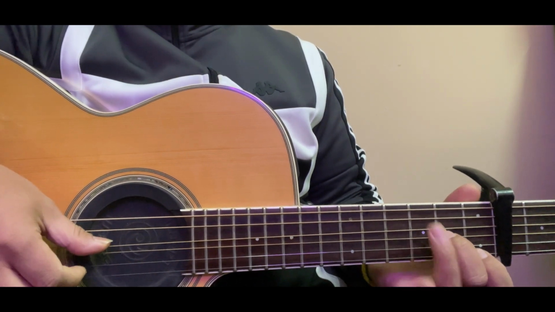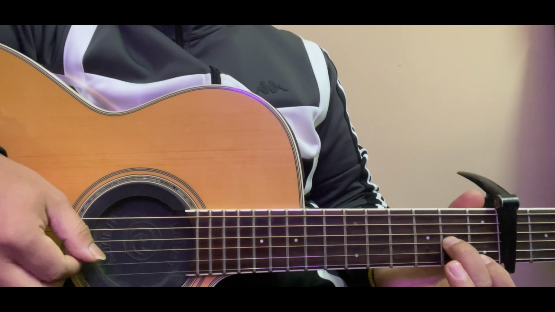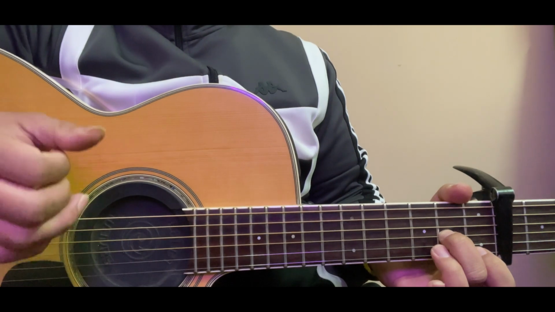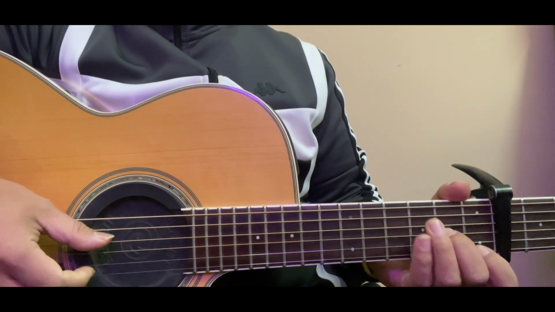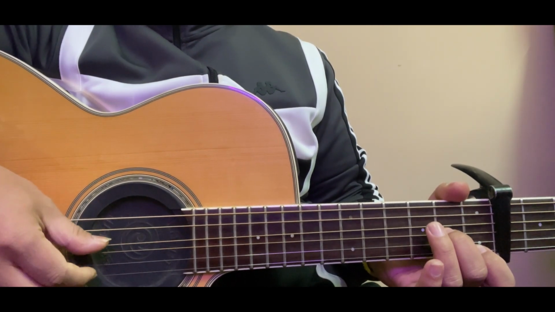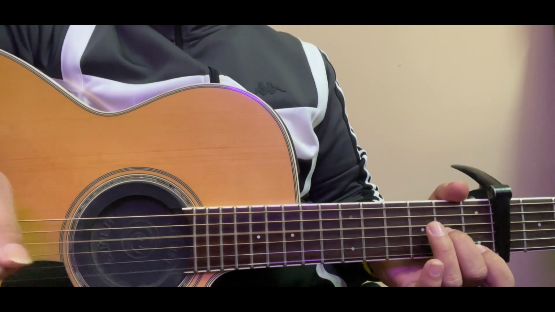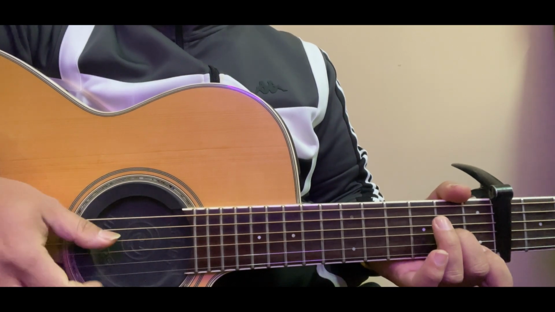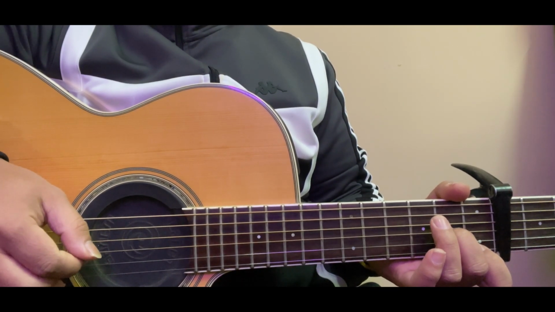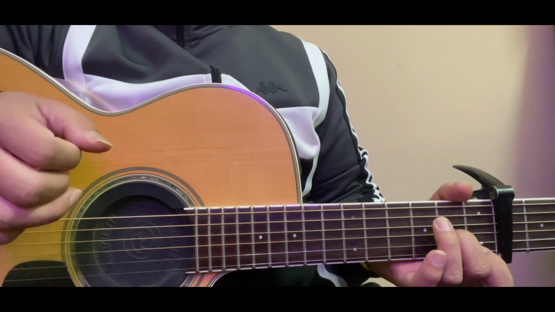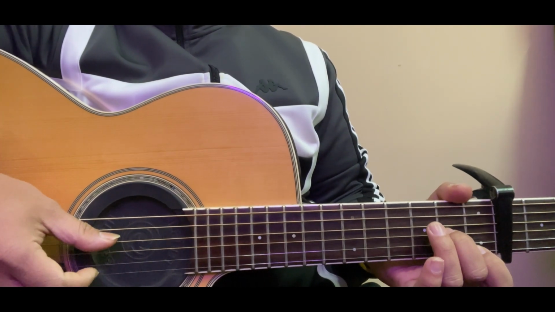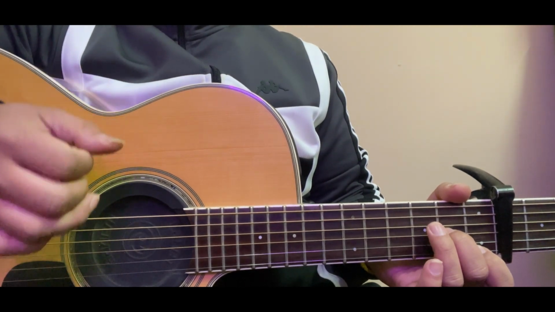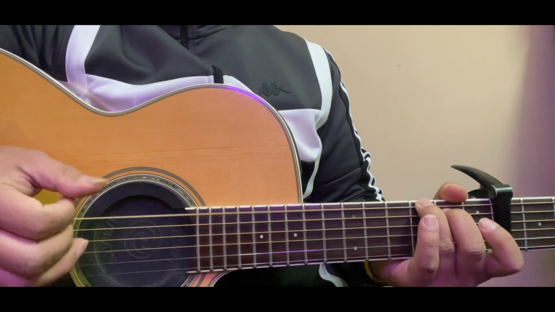After you play the fourth string and first strings together, play the third string on the second fret and then play the slap. Slap, and then play the fourth string and first strings together again like this. And with a little pause, you play the third string again on the second fret. Like this. Okay, so from the beginning.